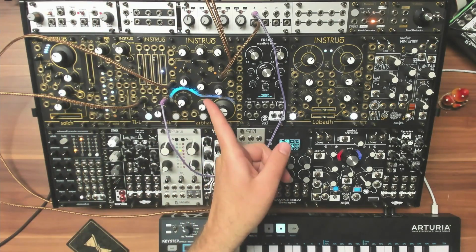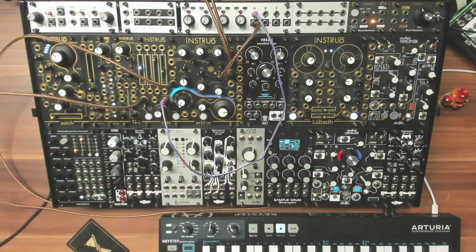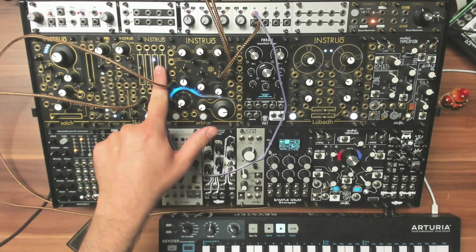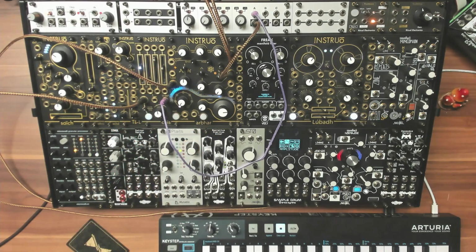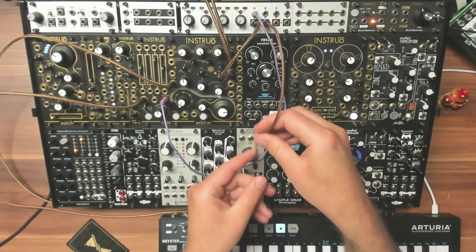So now basically the intensity control is opening only to the center, and we get our voice. Of course, also to this we can add the internal reverb.